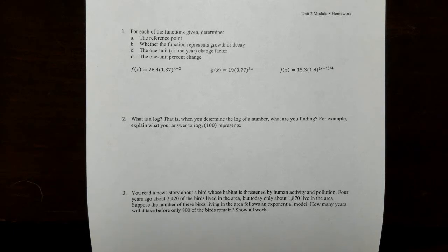Hello class, today we'll be going over Module 8 homework, and Module 8 is on logarithmic functions. Logarithmic functions are just inverses of exponential functions, so they will share that special relationship as you will see as we go through this homework.